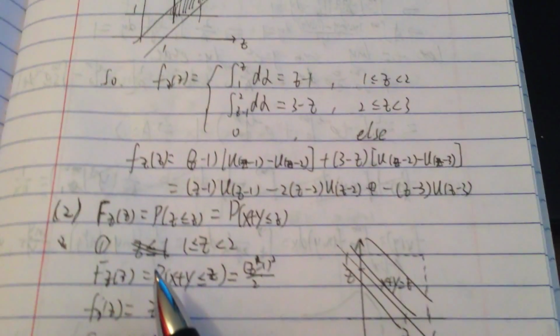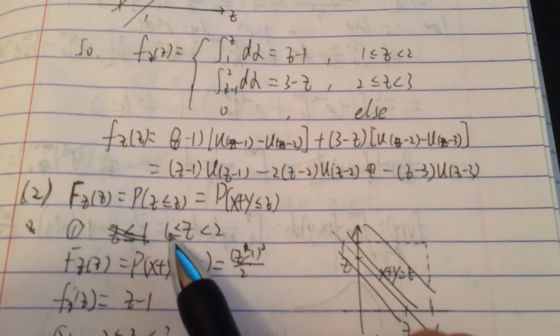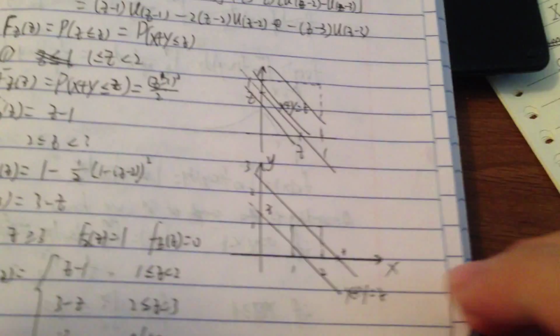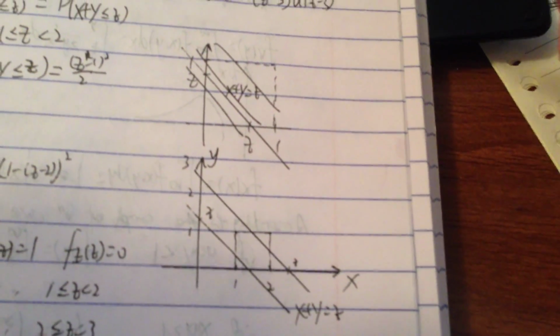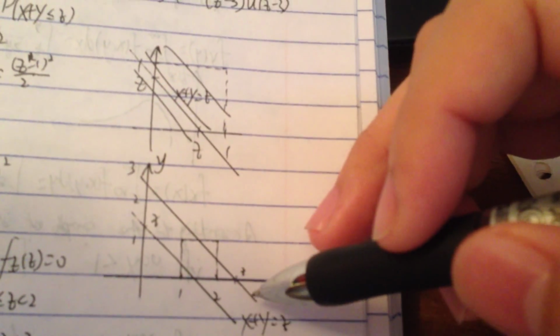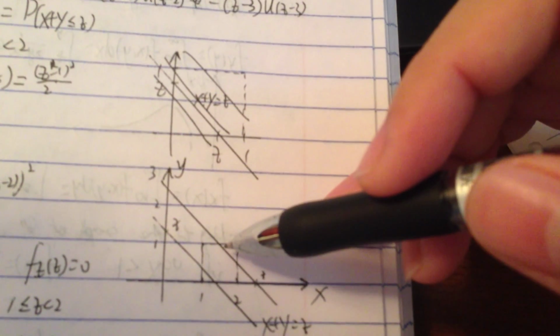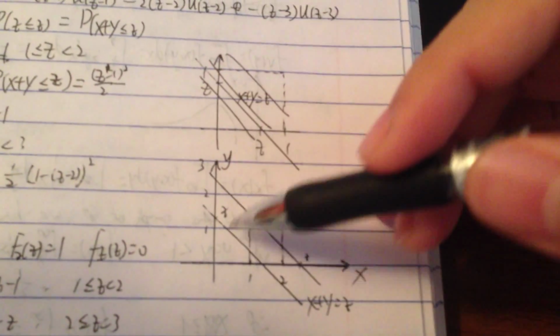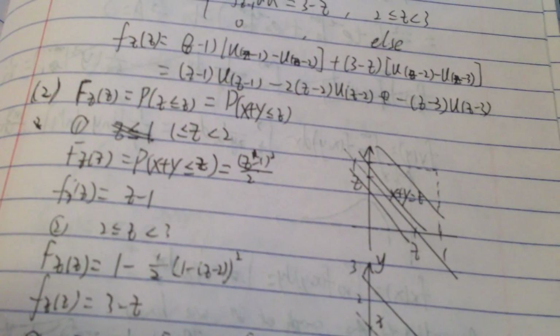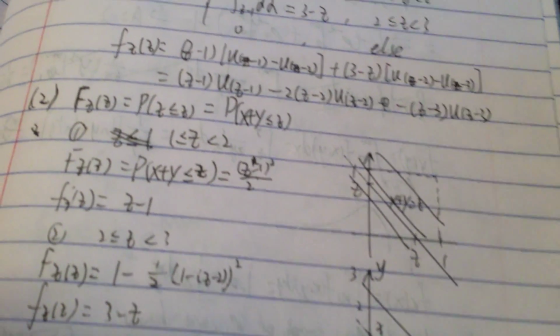And second, we calculate it using the geometric method. That should be easy. First, we find the domain of x and y. It's easy to find that x is from 1 to 2 and y is from 0 to 1. So from this graph, we can directly discuss the different situations.